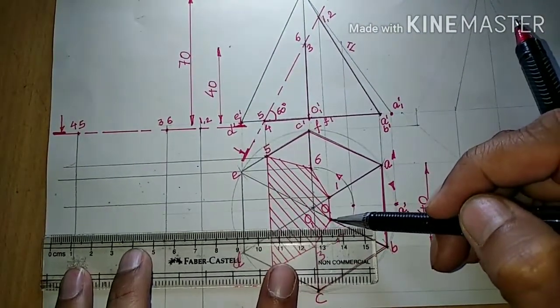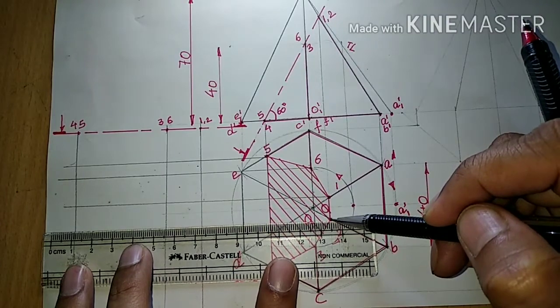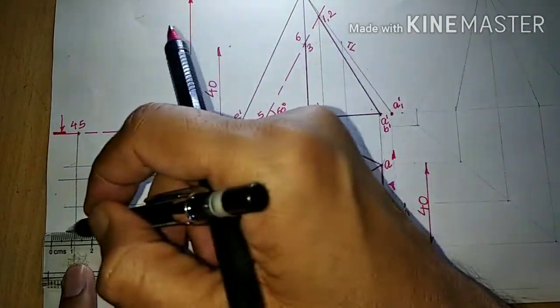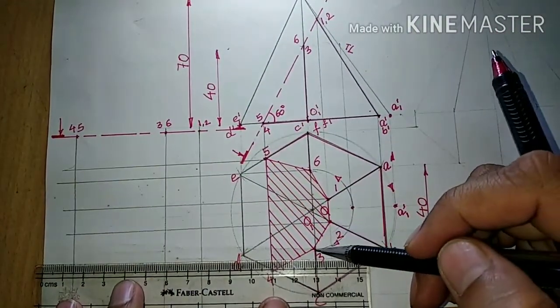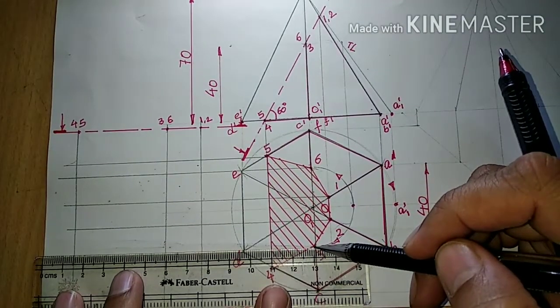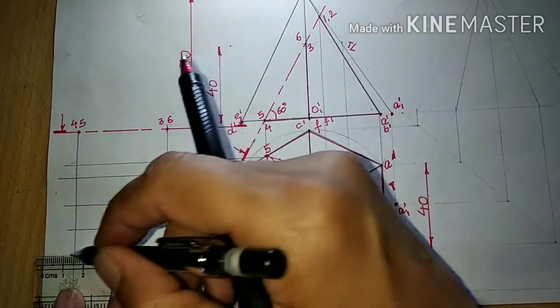Again I am repeating, I am drawing by a scale directly. Students are expected to use a drafter with set squares.